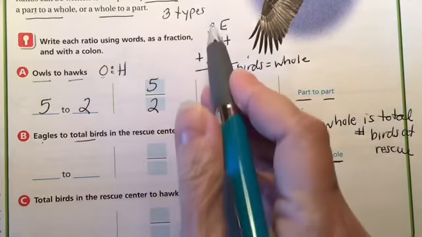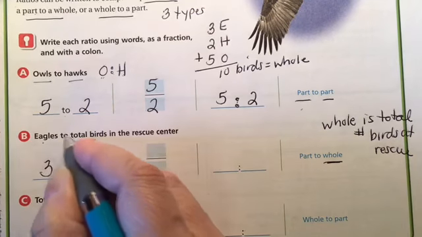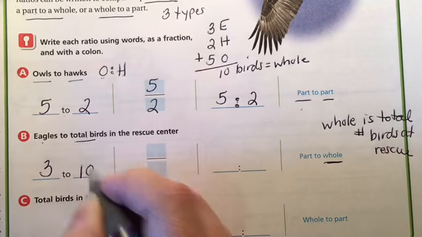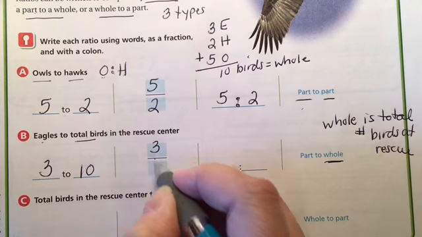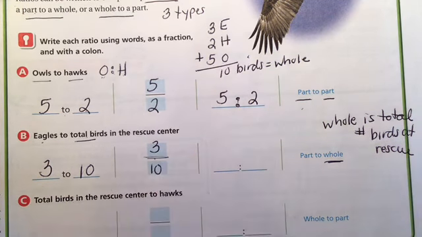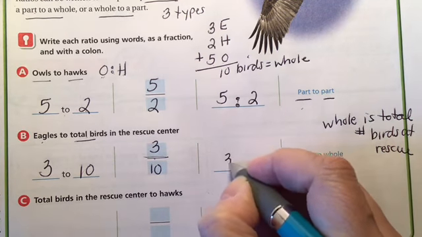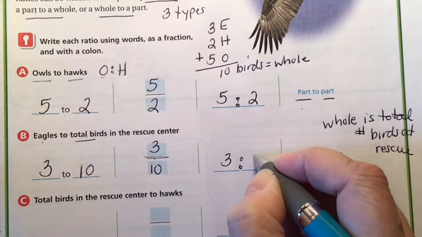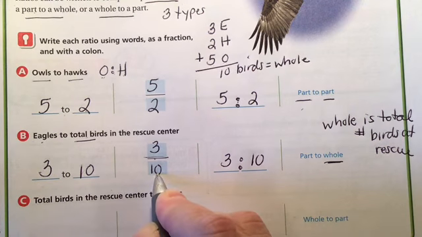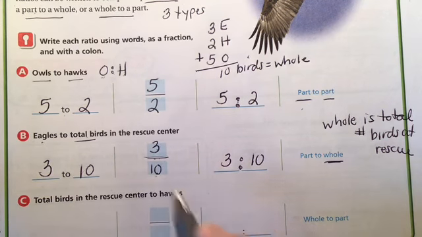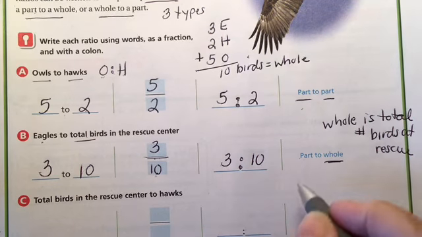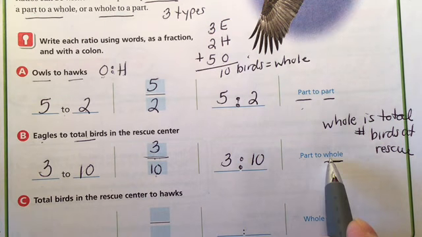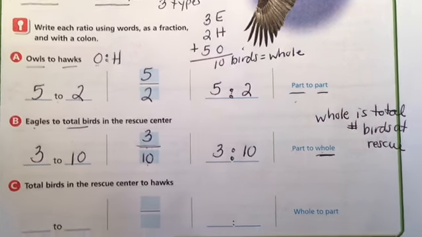So eagles was 3, and the total number of birds is 10. Again, I have to maintain my order: 3 to 10. I'll read that fraction bar as a TO. 3 to 10, so 3 parts, that's the eagles, to 10 whole, the total number of birds there.